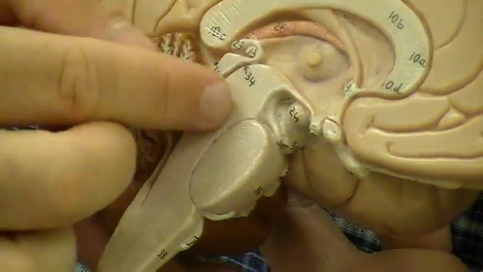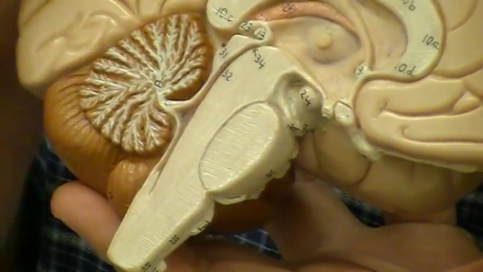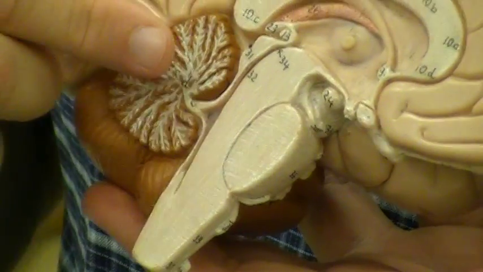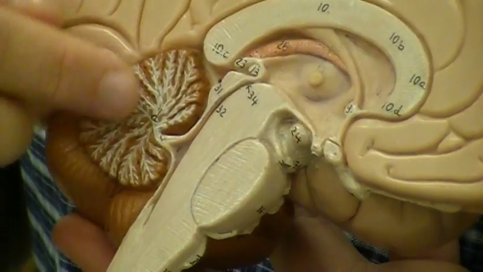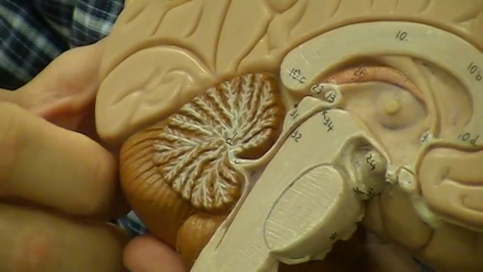And then underneath that here would be the medulla oblongata. And in front of that there would be the pons. We see the fourth ventricle here. And at the base of the structure would be the fourth ventricle. This would be the arbor vitae inside of the cerebellum.